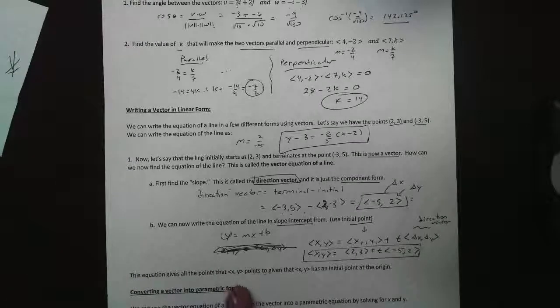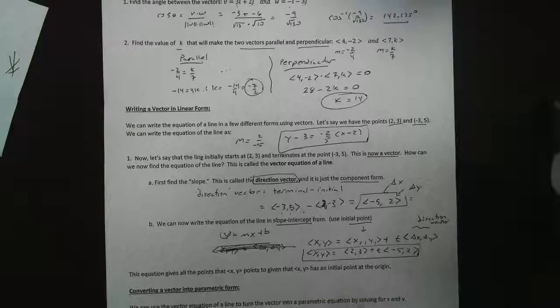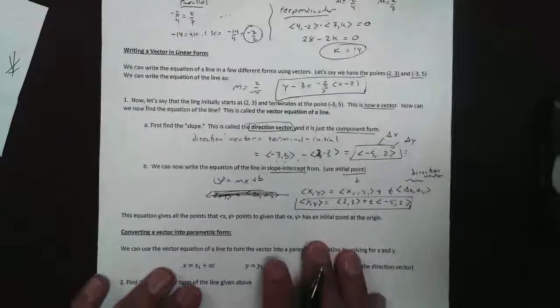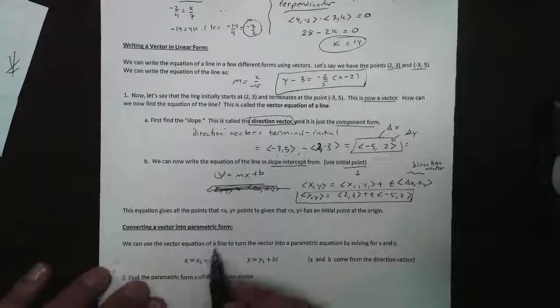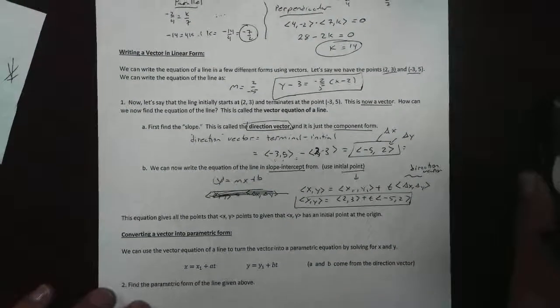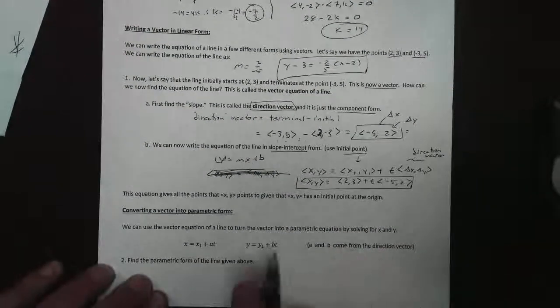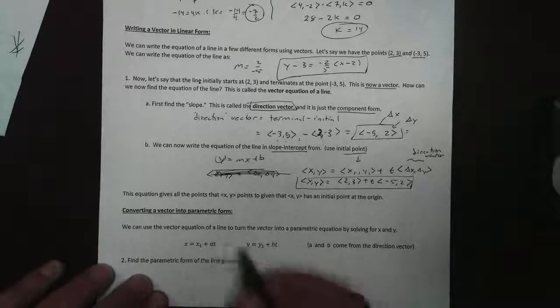This equation gives all the points x, y that has this initial point from the origin. So very easy to do. Now, what we like about this form is it makes it really easy to convert to what we call the parametric form of a line. We can use the vector equation to get this, and it's really simple.